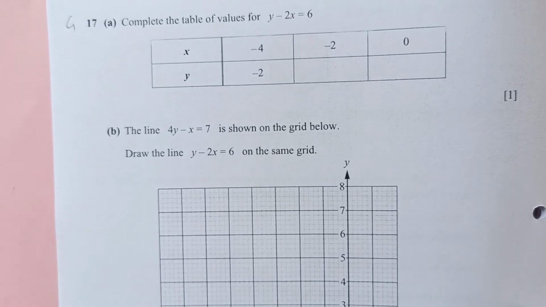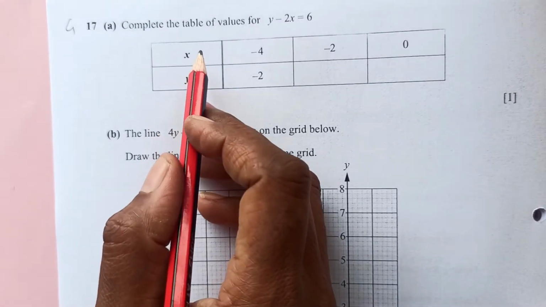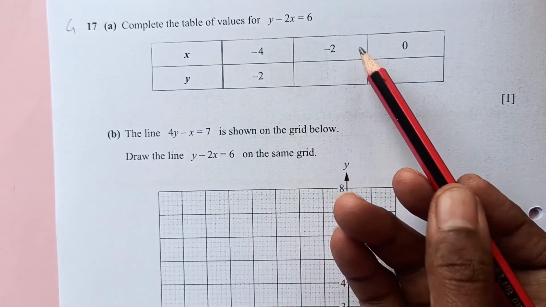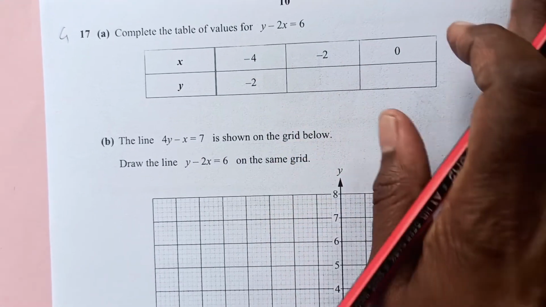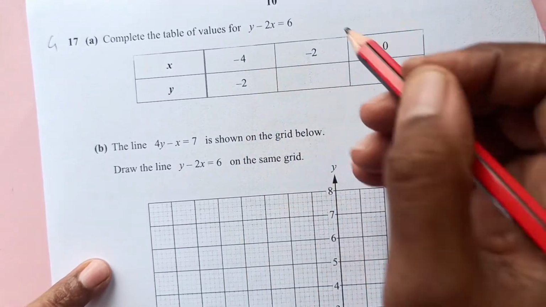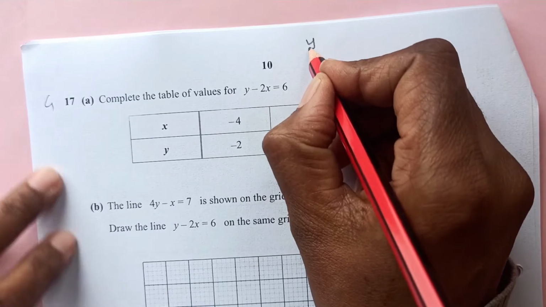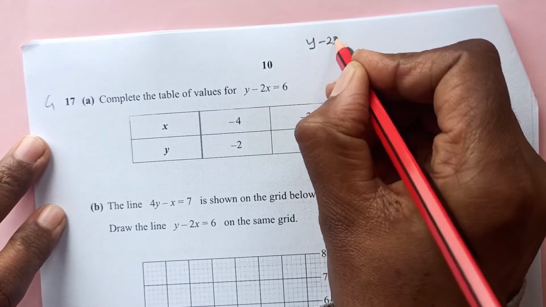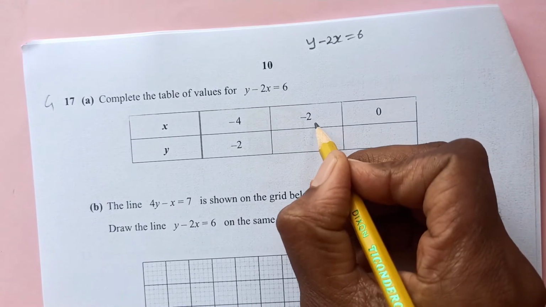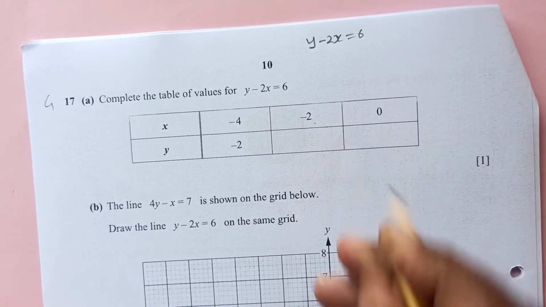This is a bit different question. Complete the table of values for this. Now you are given the values of x and we need to find the values of y and complete this table. So let's do one by one. The first one is done. We have y - 2x = 6. We are given the values of x. x is -2, right?